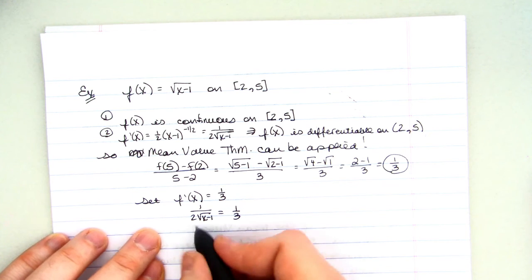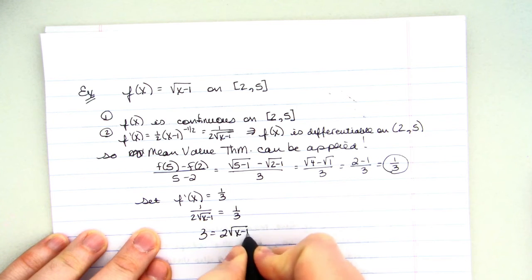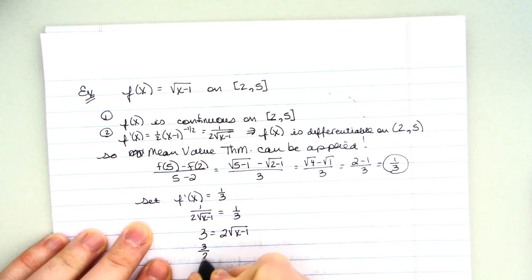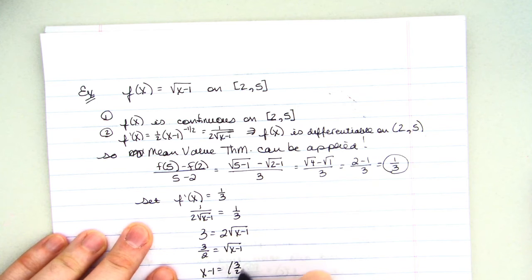Okay, I'm going to cross multiply. I'm going to get 3 equals 2 root x minus 1. I'm going to divide by 2. 3 halves equals the square root of x minus 1. I'm going to square both sides. X minus 1 equals 3 halves squared. X minus 1 equals 9/4. Add 1. X is going to equal 9/4 plus 4/4. X is going to equal 13/4.